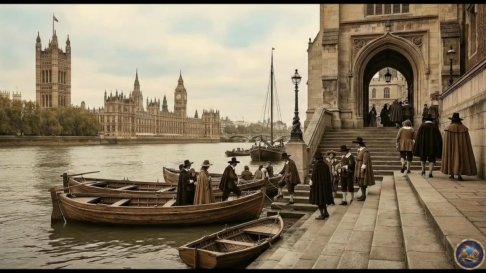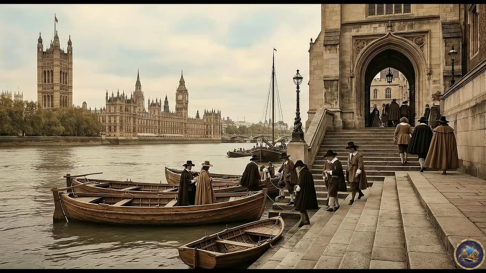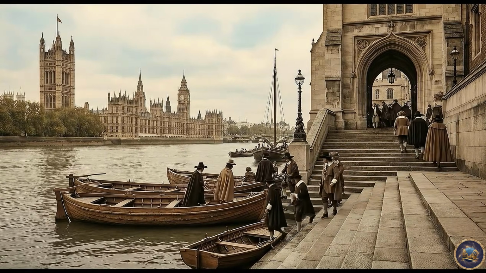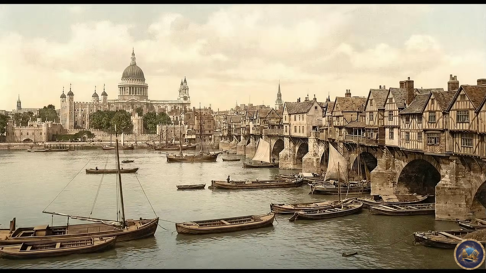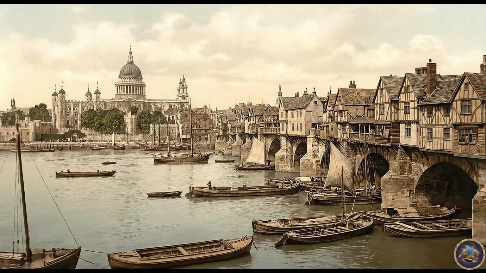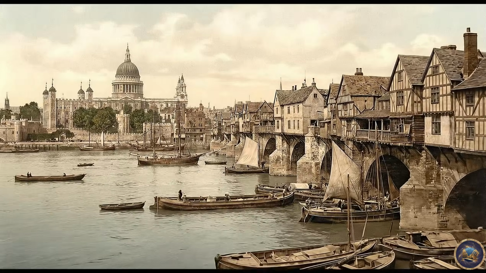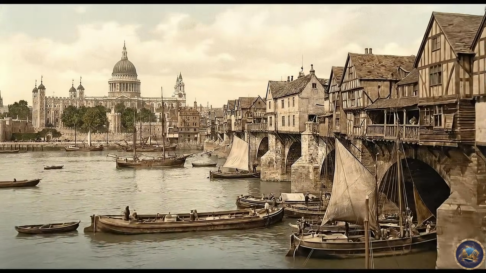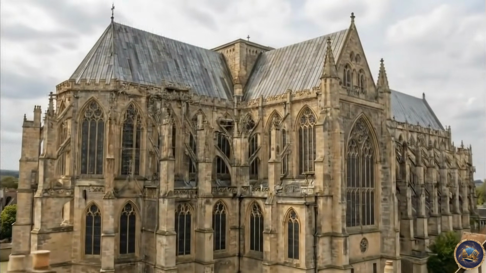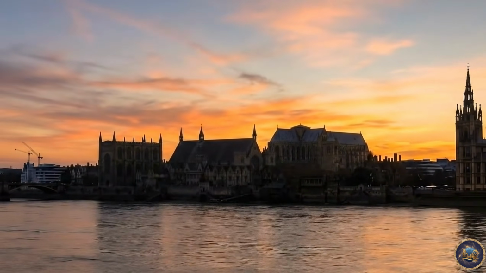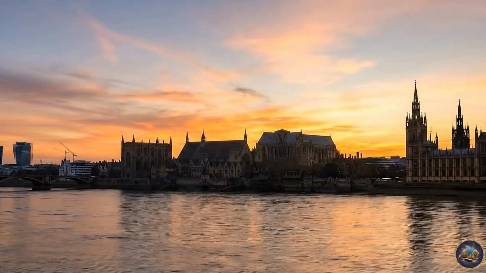At the center of the scene are Westminster Stairs, a busy river landing where travelers arrived and departed by boat. In an age before bridges and paved roads dominated travel, the Thames functioned as London's main artery, carrying politicians, clergy, messengers, and citizens directly to the doorstep of power.